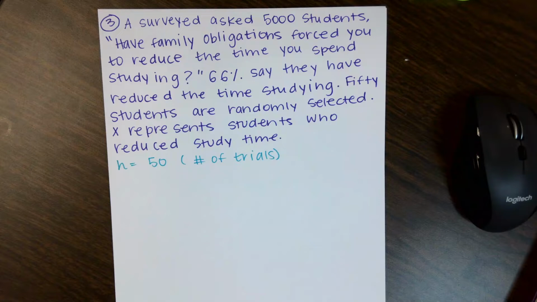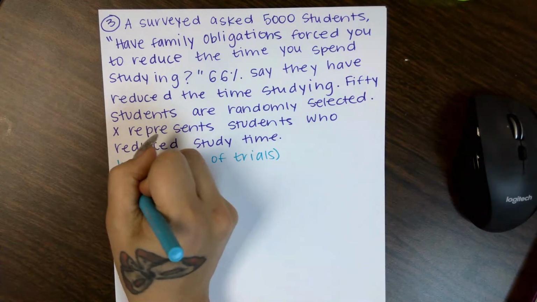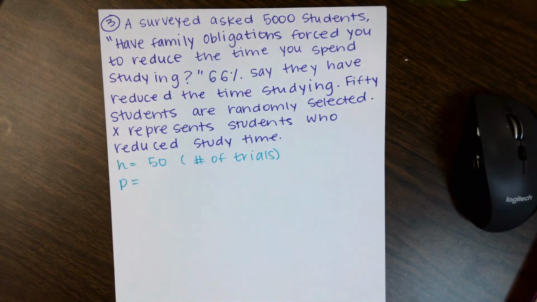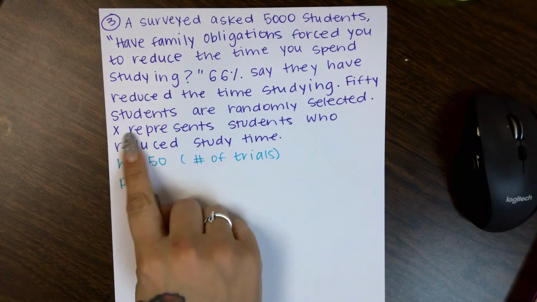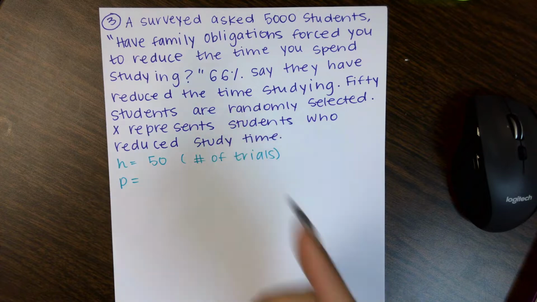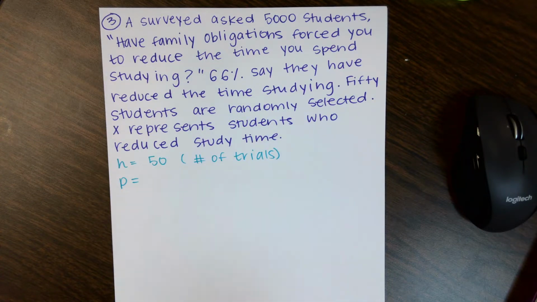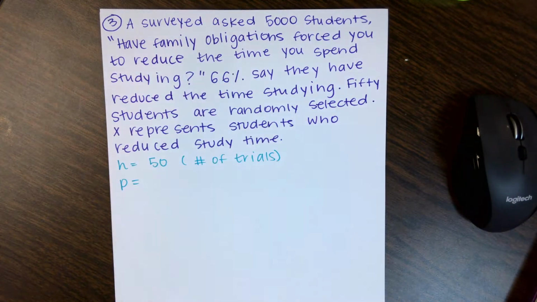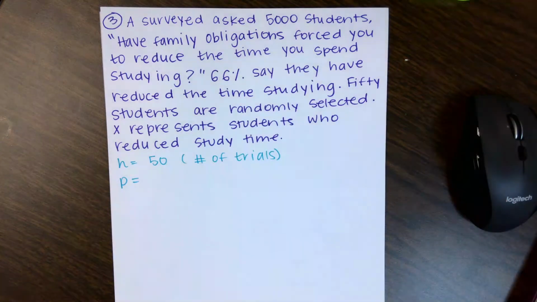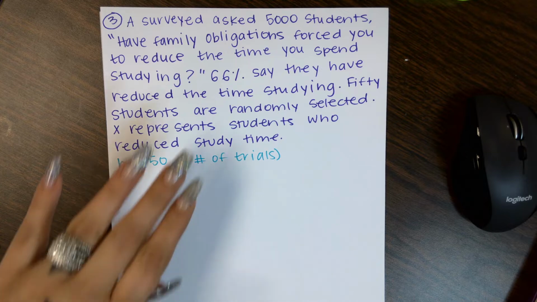Now, there were 5,000 that were asked. A certain percentage said yes, and then I'm pulling from that whole group 50 students. So when it asks what my probability of success is, what did they say? X representing the ones who did reduce it makes the 66% who said yes, they reduced it, the success. Where they have that percent, that's your success. You calculate the failure. So any percent that you see in your problem, that's your success.